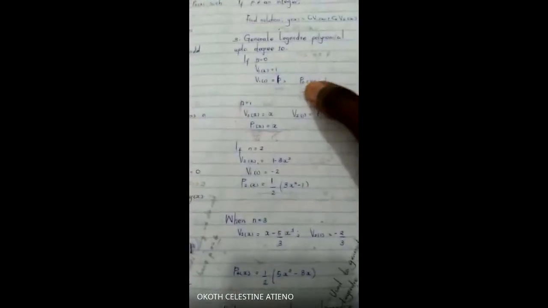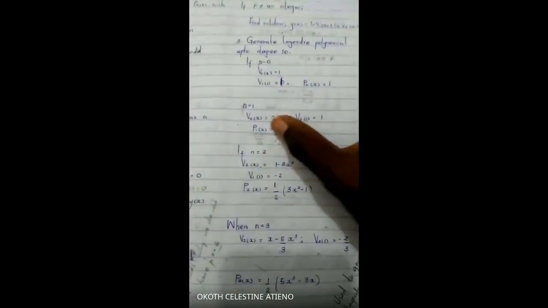So P0, P1 of x, P2 of x, that is how we were generating them. You're actually supposed to use Rodriguez formula. Rodriguez formula is used to generate Legendre polynomials. Even when you're revising, for Legendre you should start from Rodriguez formula. It's the basis for generating your Legendre polynomials, so you don't even have to stress about cramming what P2 and P3 are and so forth.